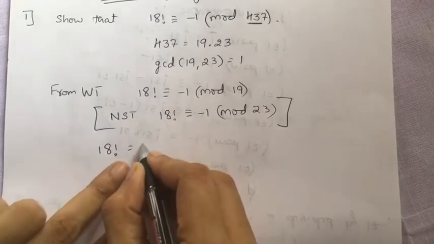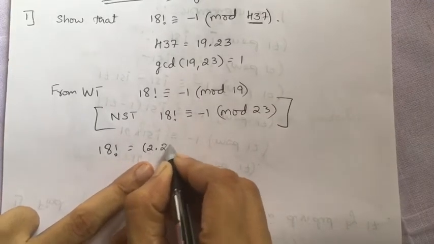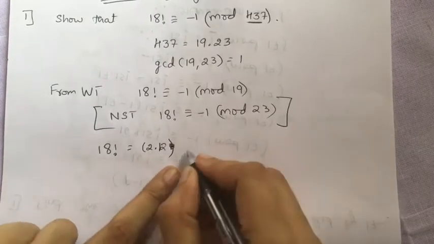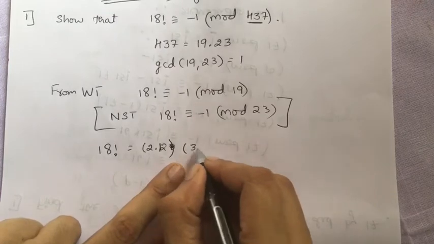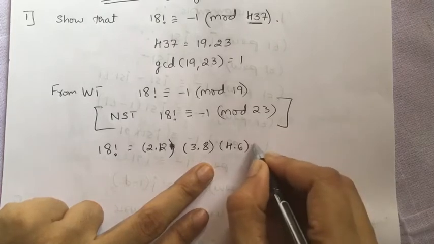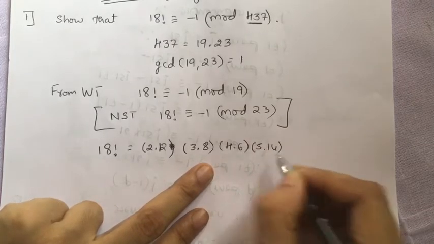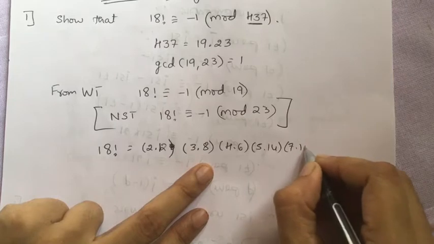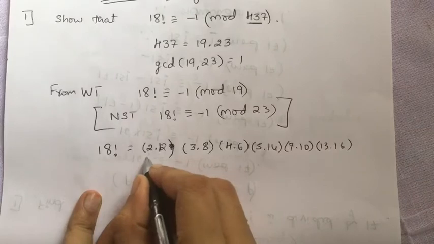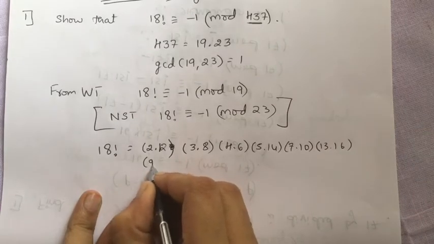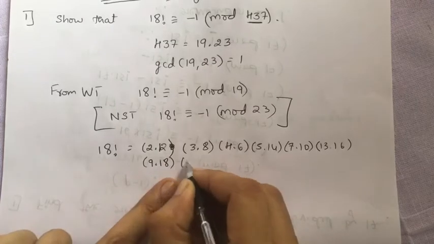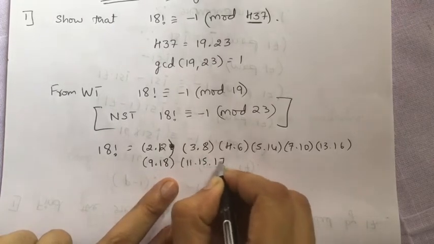So I'm writing it like this: 2 into 12, 3 into 8, 4 into 6, 5 into 14, into 7 into 10, into 13 into 16, into 9 into 18, and 11 into 15 into 17.